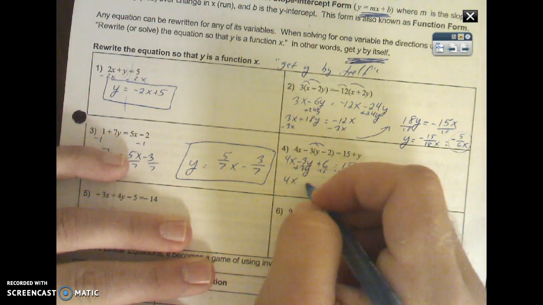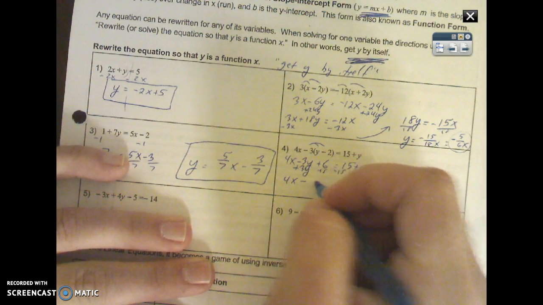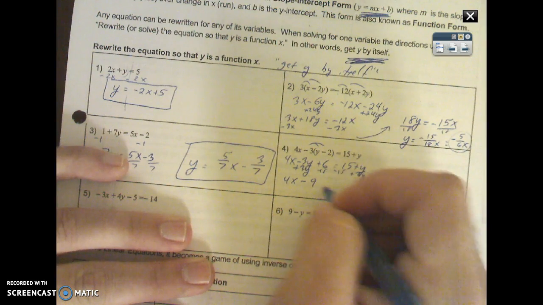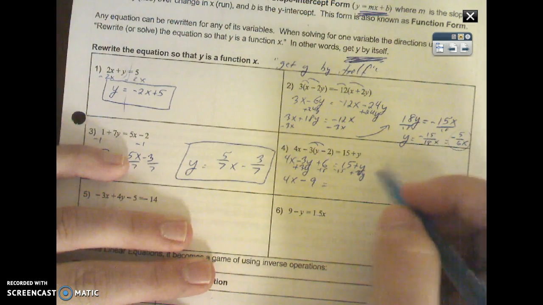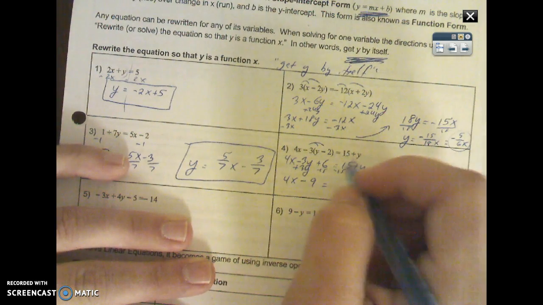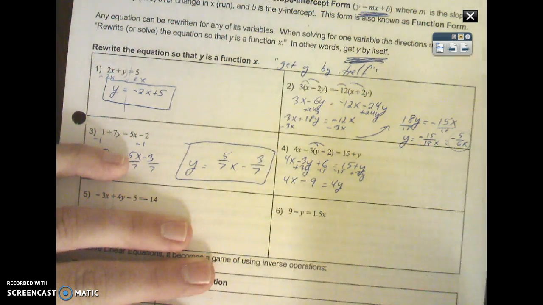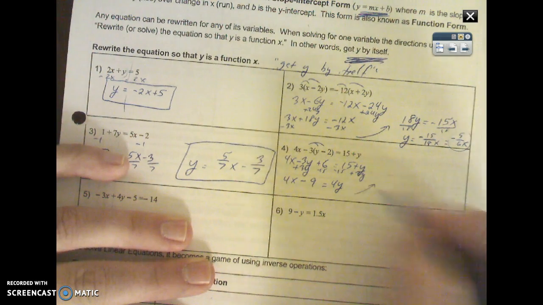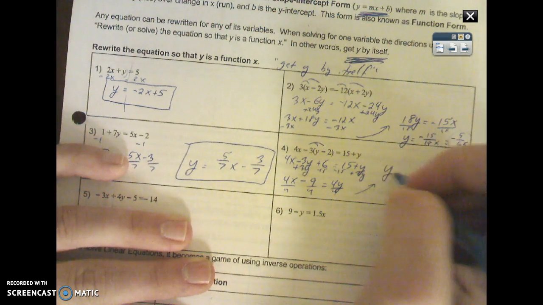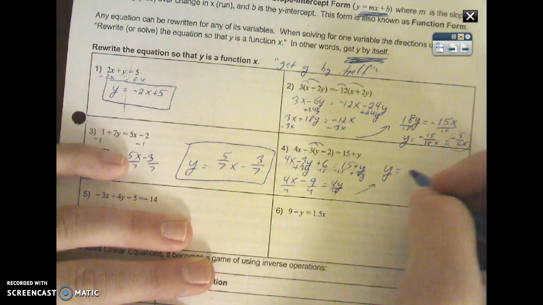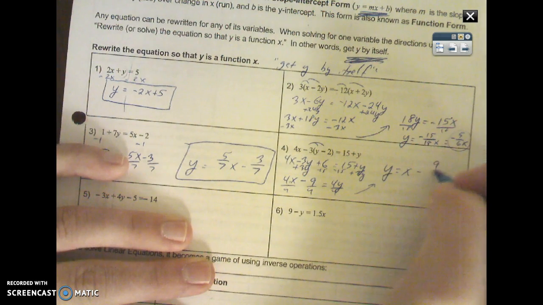So 4x, and 6 minus 15 is negative 9, equals, over here, y plus 3y is 4y. They're so very close. I'm going to divide everything by 4. I'm also going to put y on the left, it just makes it simpler. 4x divided by 4 is just 1x, and then negative 9 over 4.